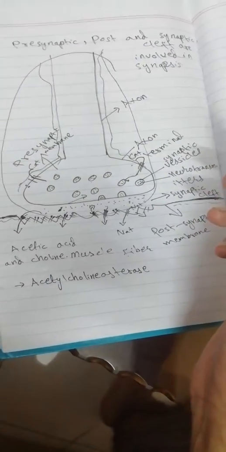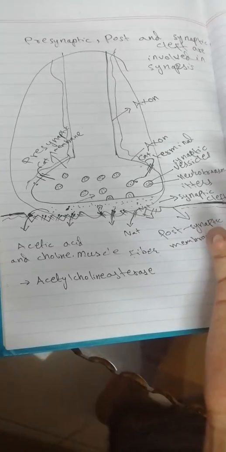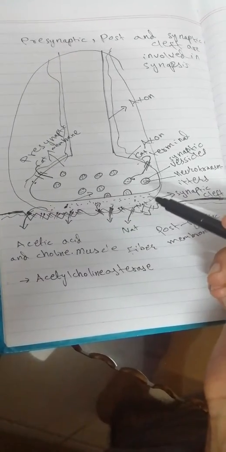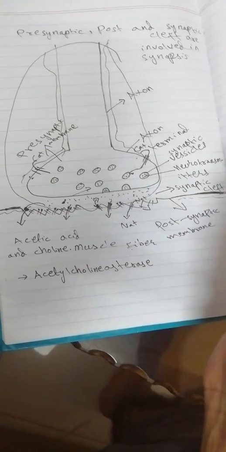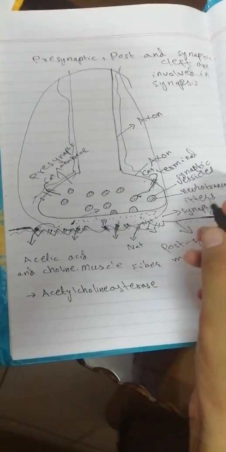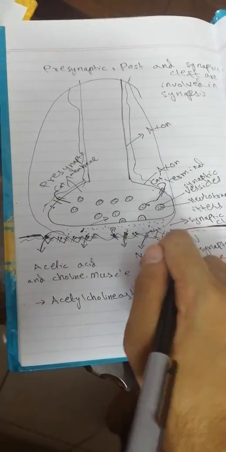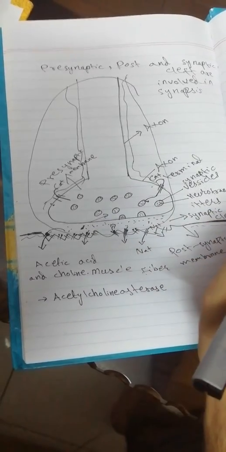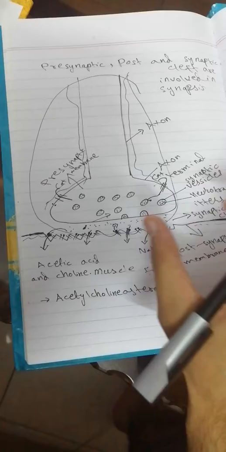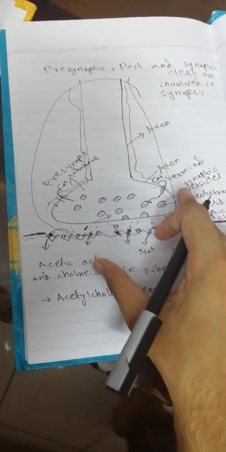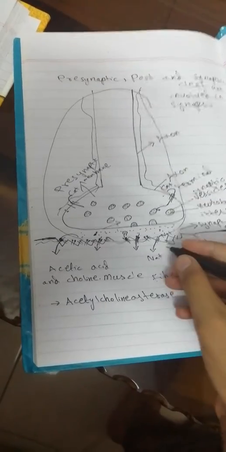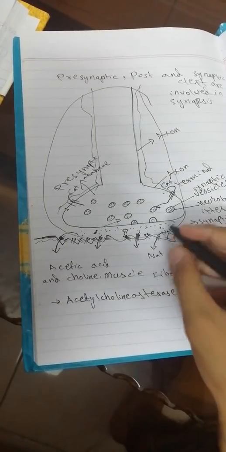After the neuromuscular junction is completed, the sodium potassium pump comes in to perform its function. What is the function of the sodium potassium pump? It helps to maintain the balance of sodium and potassium inwards and outwards. In the neuromuscular junction, sodium goes out and potassium goes in, due to which positivity increases towards the sarcolemma.